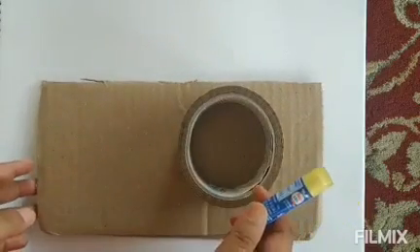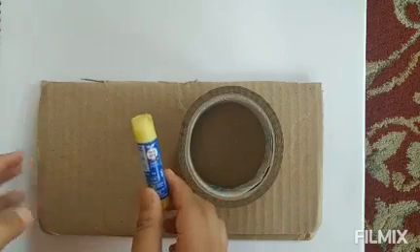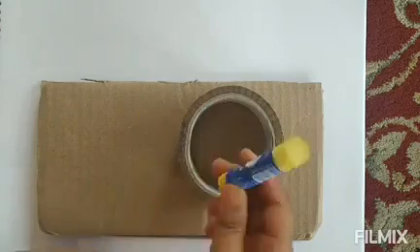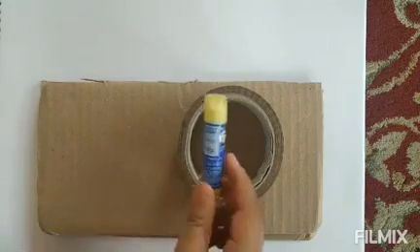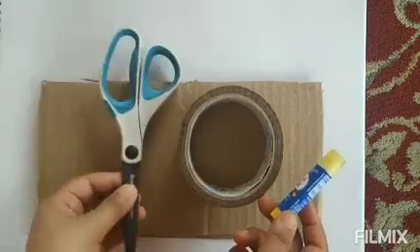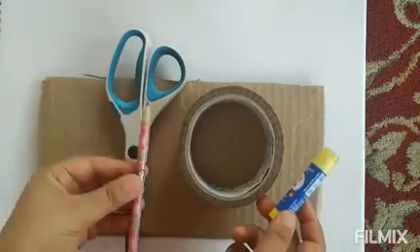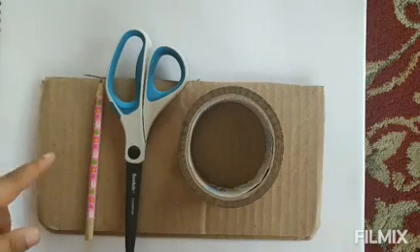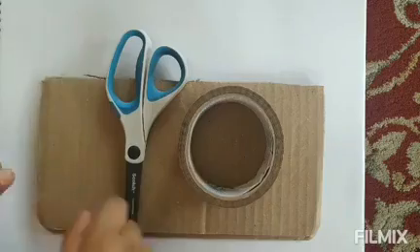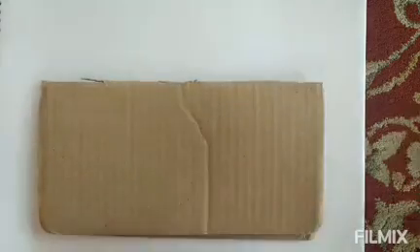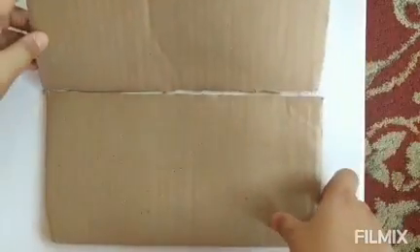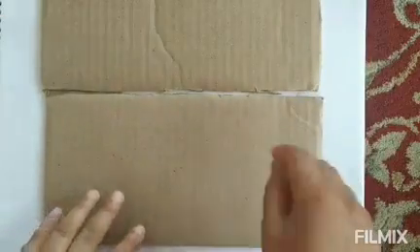If you have the glue, yes, please use that, the Fevicol. If you have a glue stick, you'll have to use a lot of it. And a pair of scissors and 1 pencil or sketch pen to write the numbers and the alphabets. Okay, so you will have to cut the 2 pieces, and I think Mama will have to help you here because it's hard to cut the cardboard.